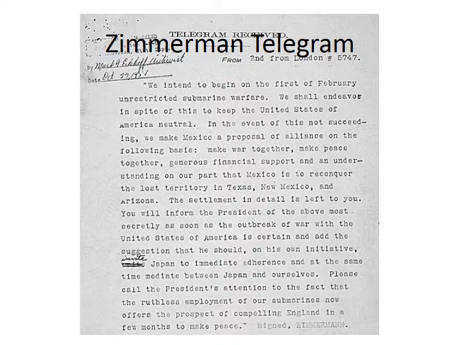we make Mexico a proposal for an alliance on the following basis: make war together, make peace together, generous financial support, and understanding on our part that Mexico is to reconquer the lost territory in Texas, New Mexico, and Arizona. The settlement and development is left to you.